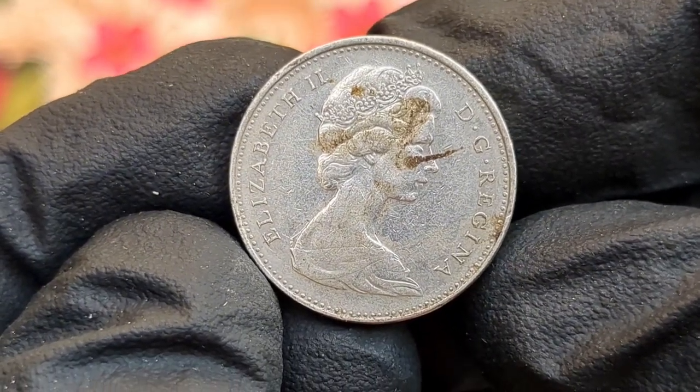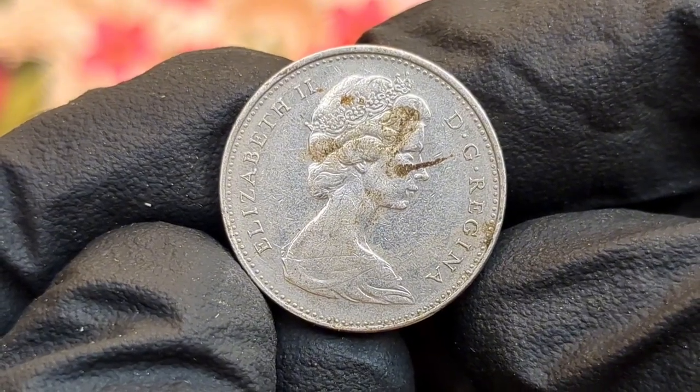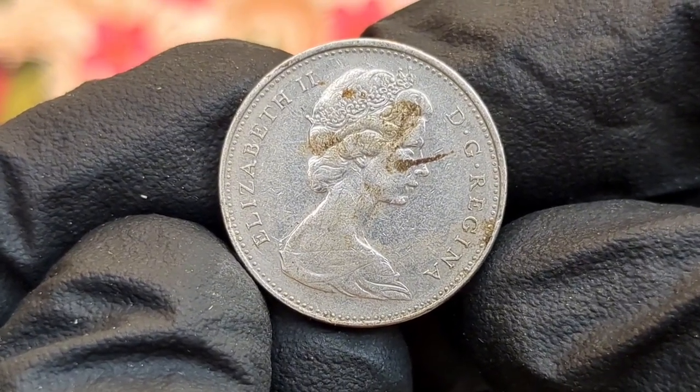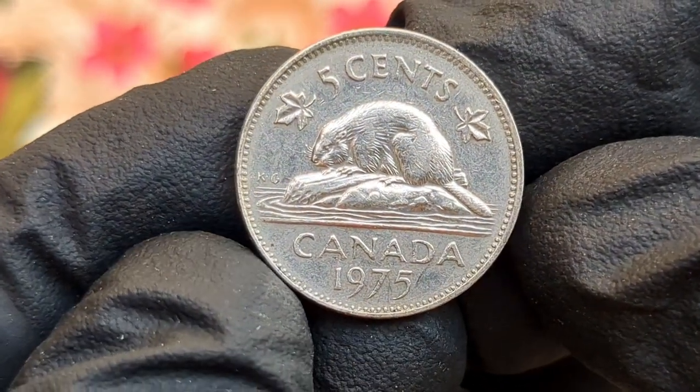And that is the real beauty of coin collecting. Sometimes a value isn't simply a number printed on a website. Sometimes a real value is a history, the design, the story, and the opportunity to hold a small piece of the past in your hands.